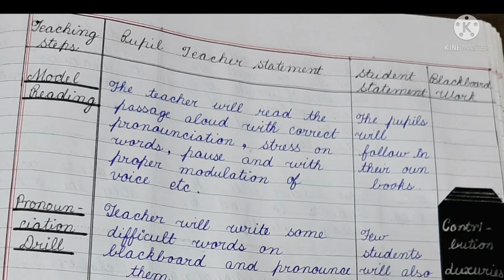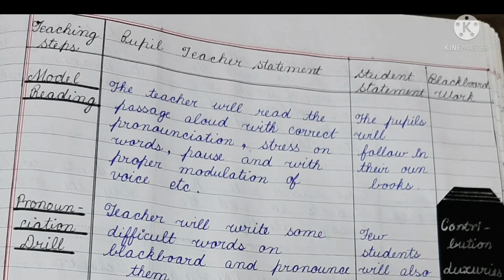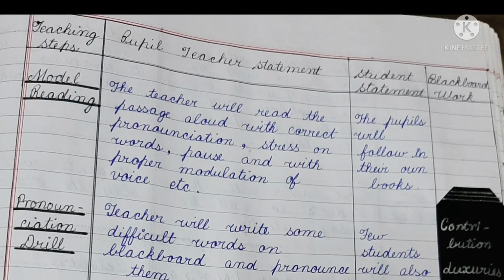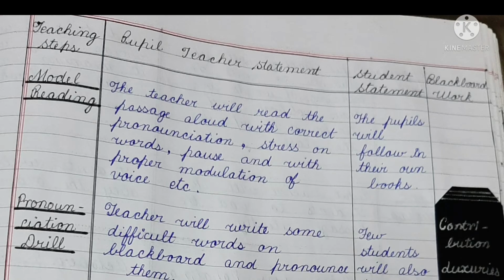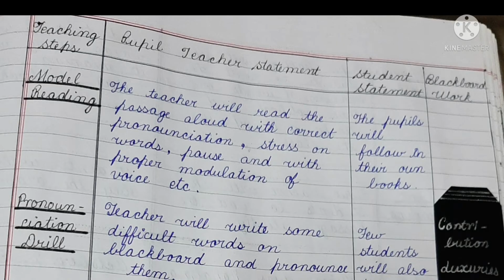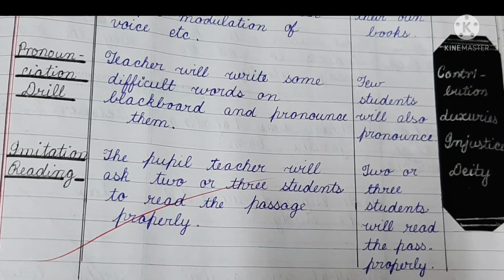Under student statement you will be writing, the pupil will follow in their own books. So whatever the teacher is explaining to the students, that will be followed by the students, or whatever chapter the teacher is reading, that will be followed by the students. Under blackboard work nothing will be done.